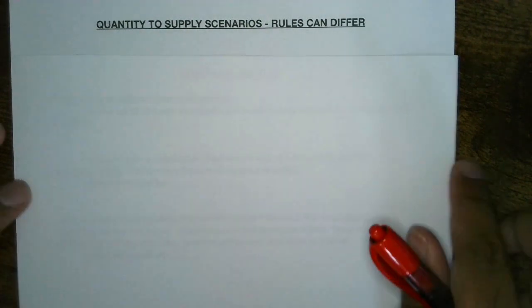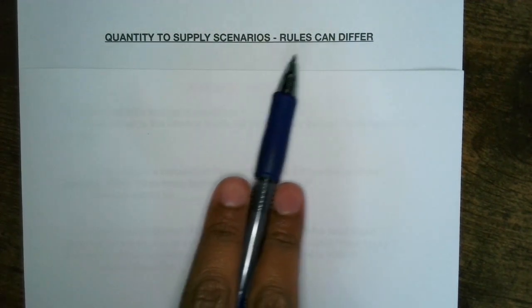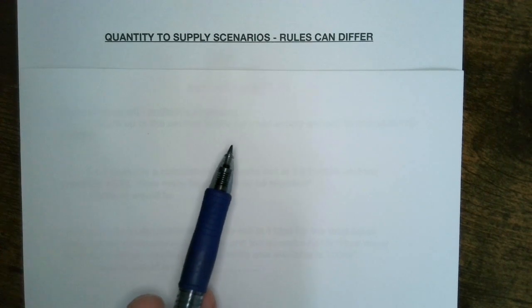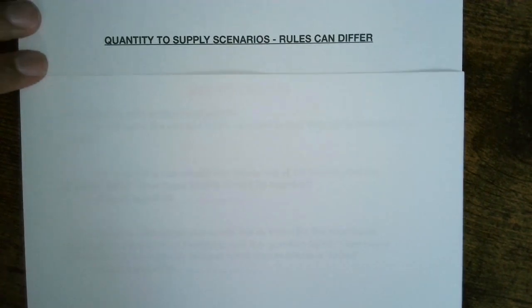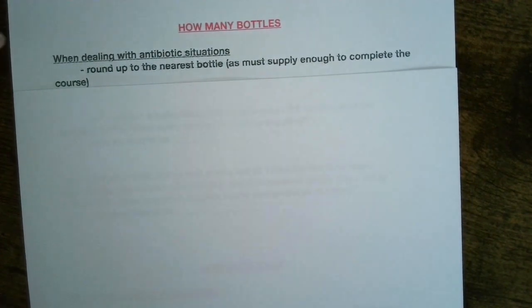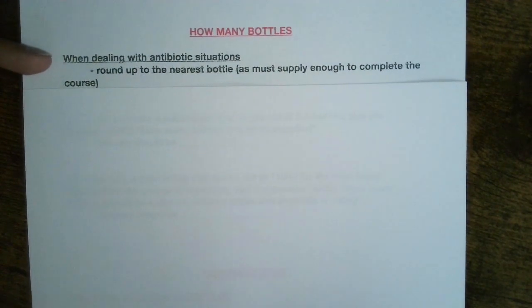So just to wrap up before we finish, I want to talk to you a little bit about quantity to supply scenarios. Okay, so as a pharmacy student, this is pretty important because on the calculations exam, you're going to get at some point a quantity to supply scenario. And in these scenarios, the rules can differ when it comes to rounding. So I'm not going to go through it fully today because it's going to take a whole lot of different learning as this one. So what I did want to just talk to you briefly about was this bit here that some students get confused about. So when you're dealing with quantity to supply and you're dealing with antibiotic bottles, let's have a look at a scenario here. So when dealing with antibiotic situations, you need to know that you need to round up to the nearest bottle, as you must supply enough medication to complete the course.